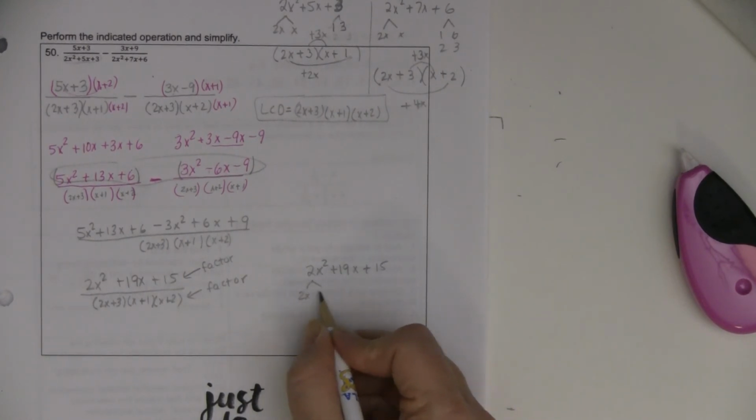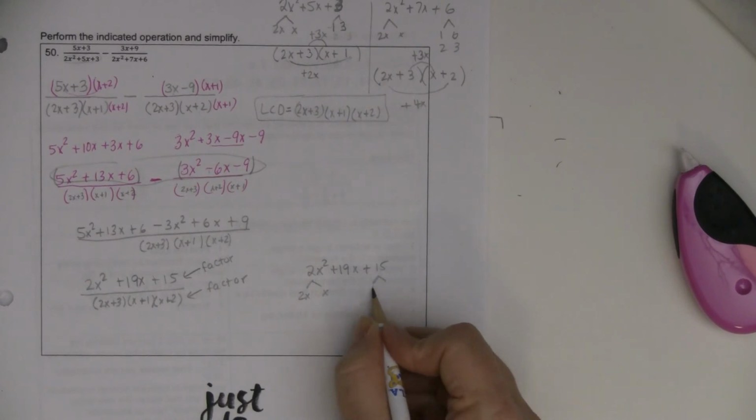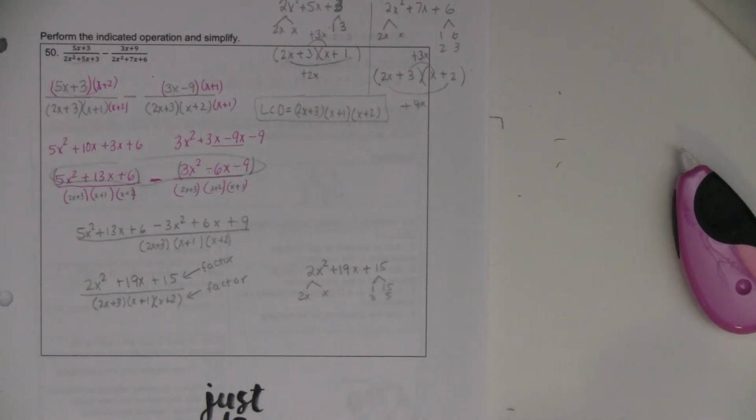So it's 2x times x. It could be 1 times 15, or it could be 3 times 5. And I want to make 19 there in the center. Makes me want to go back with my fingers and make sure that 13 plus 6 is 19. So let's think here how that could work.